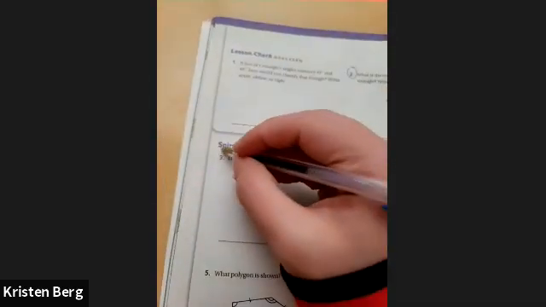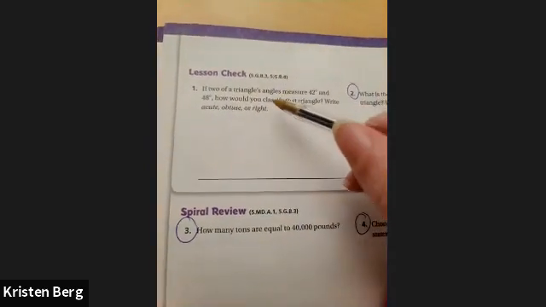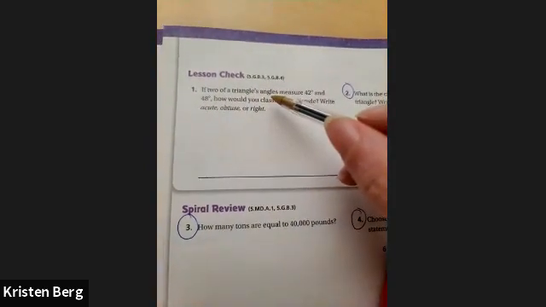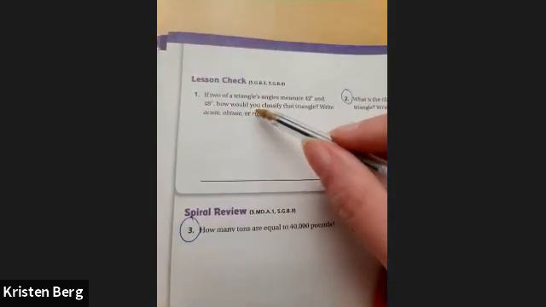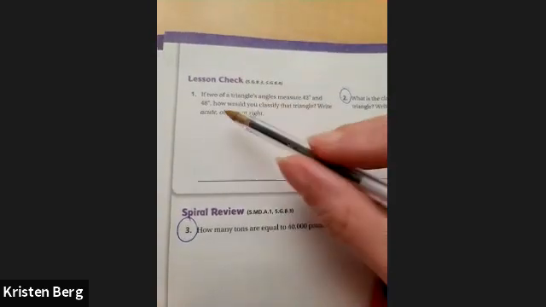So let's go to the back. On the back, I want you to do, actually not all of them. You're going to do 2, 3, 4, 5, and 6. And I'm going to do number 1 with you. If 2 of a triangle's angles measure 42 degrees and 48 degrees, how would you classify this triangle? Either acute, obtuse, or right.